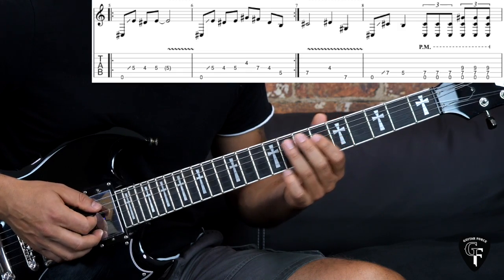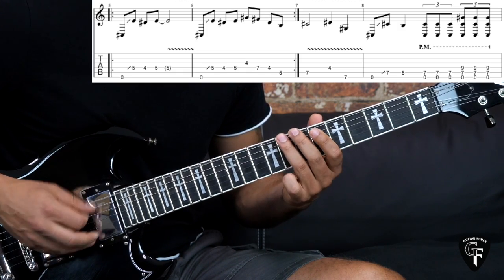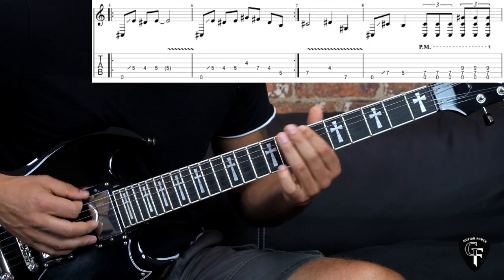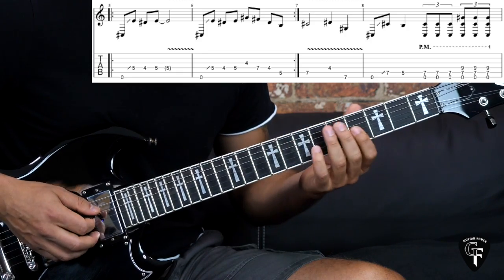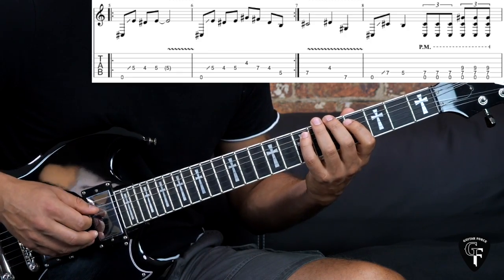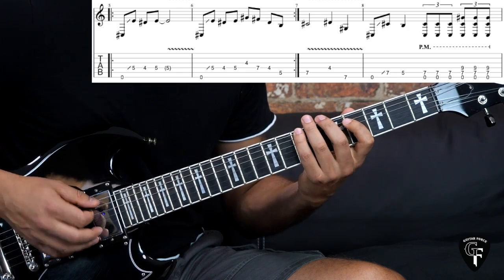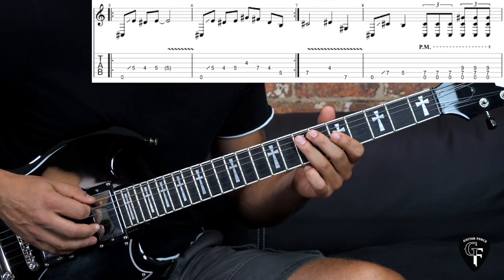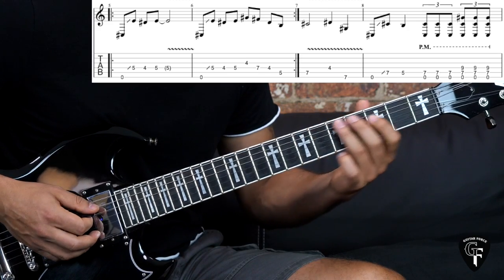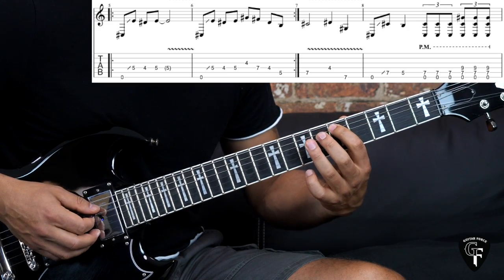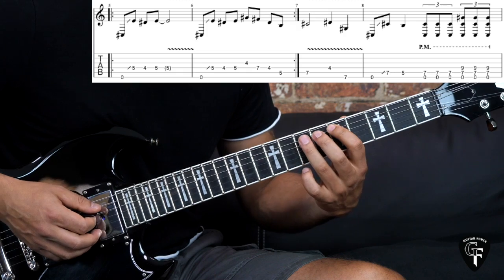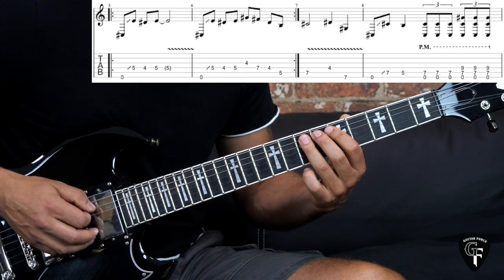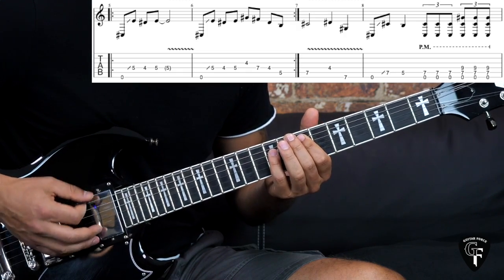So after you played this part either on the first guitar or this one, the harmony, then we have the low E string open, and then again slide from the 7th fret to the 5th on the A string, and then we have the build up.